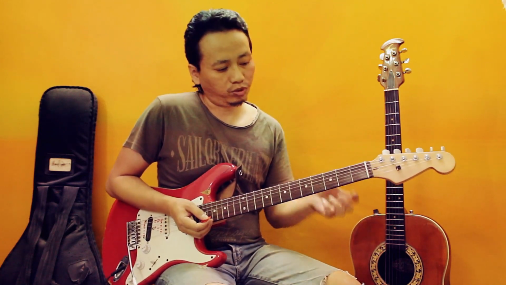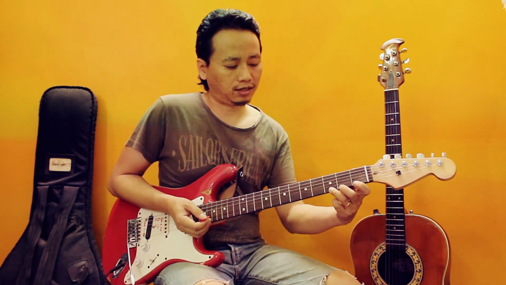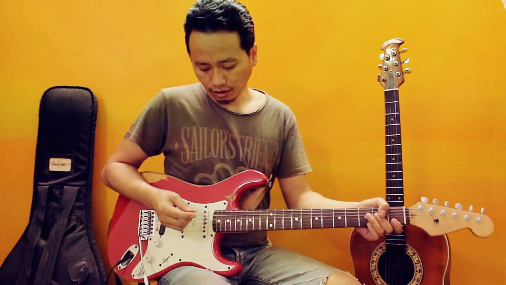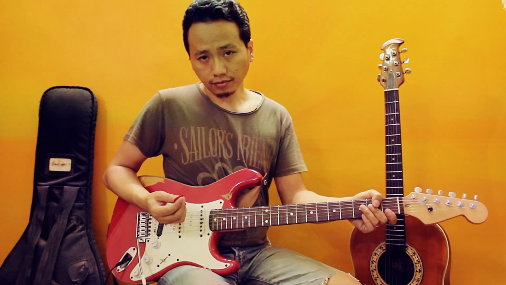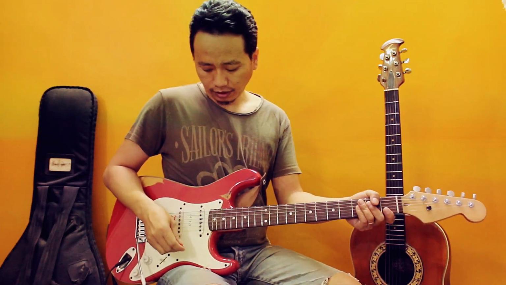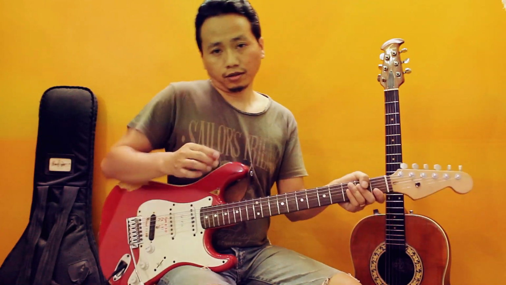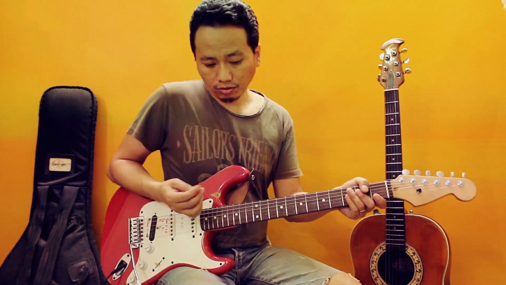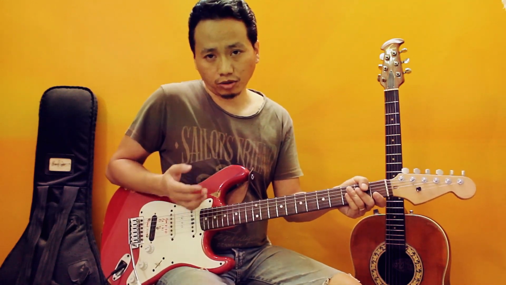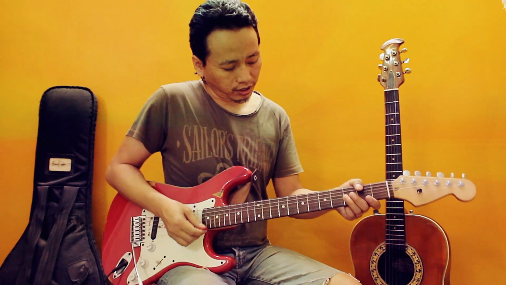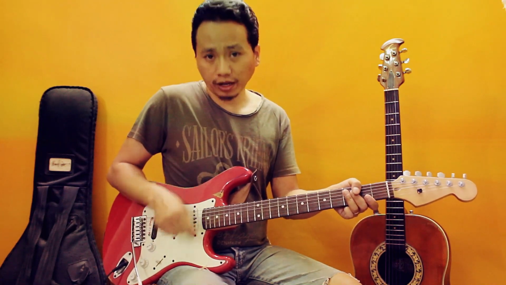So with the chromatic exercise, basic exercise, you are using your right hand to exercise the rhythm, and then learning a bit about the notes, what we call half note, whole note, and quarter note. Quarter note is when you count 4 and strum 4 times.